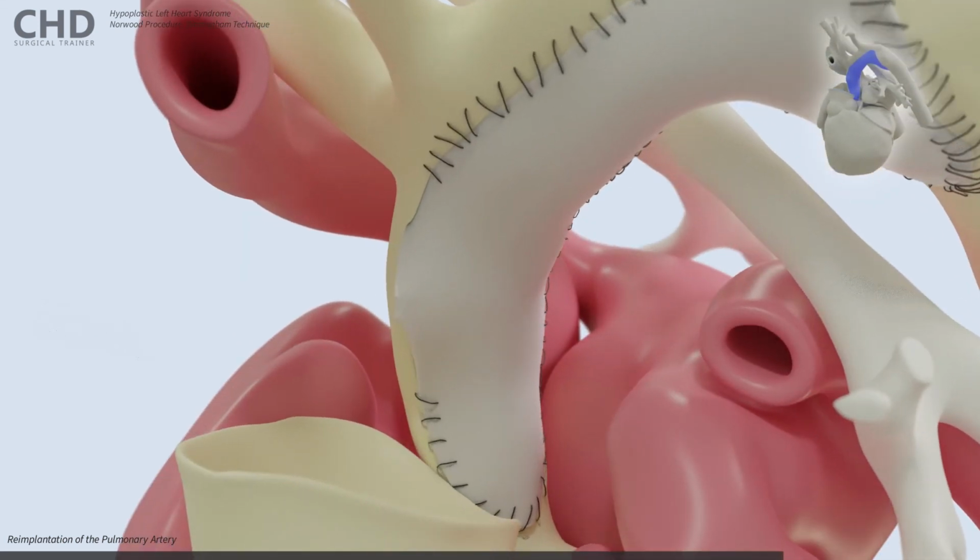Make an incision on the patch that will be used to attach the pulmonary artery. Extend the incision to make a long, oval-shaped hole with the same circumference as the pulmonary artery end.